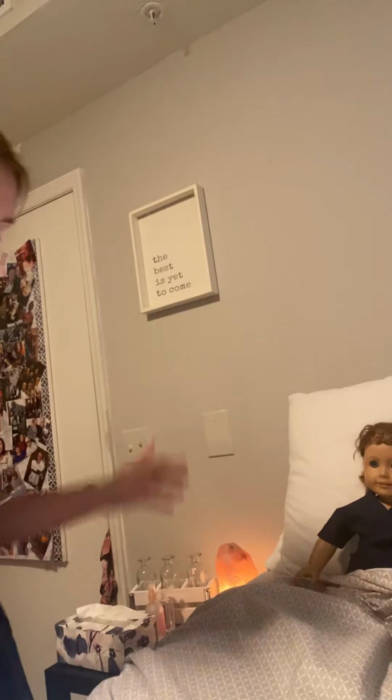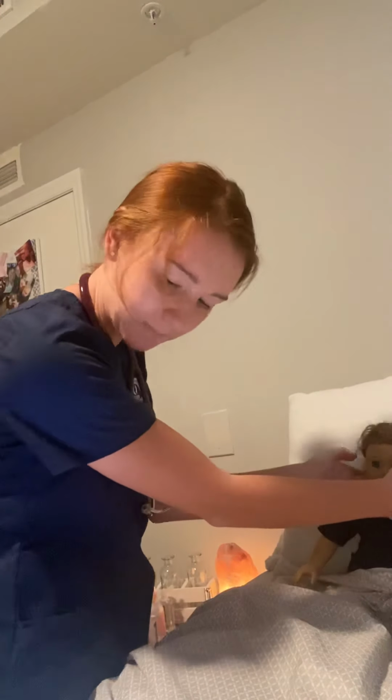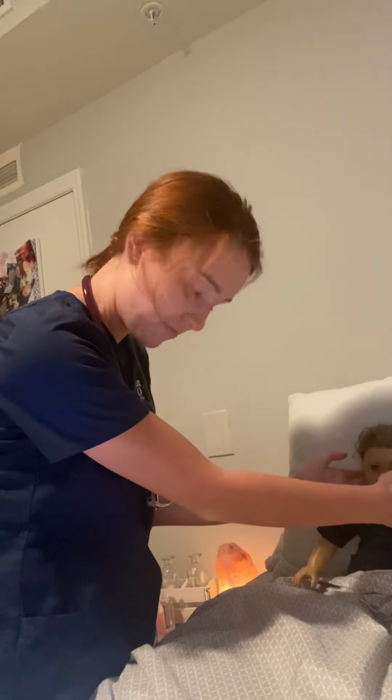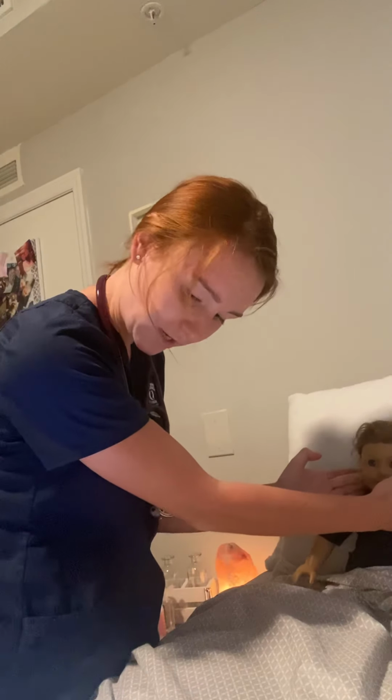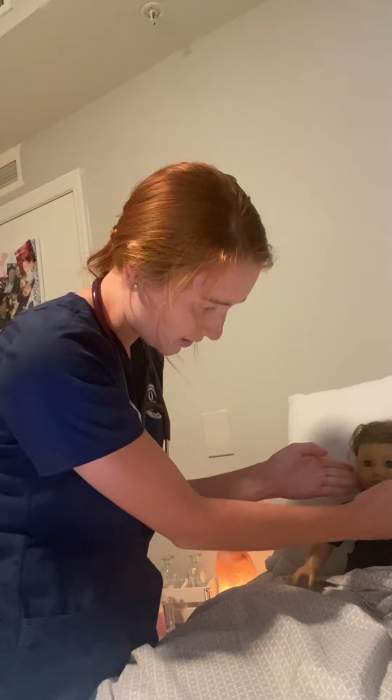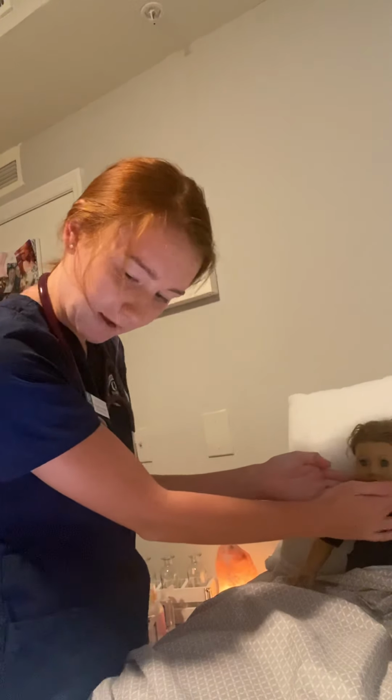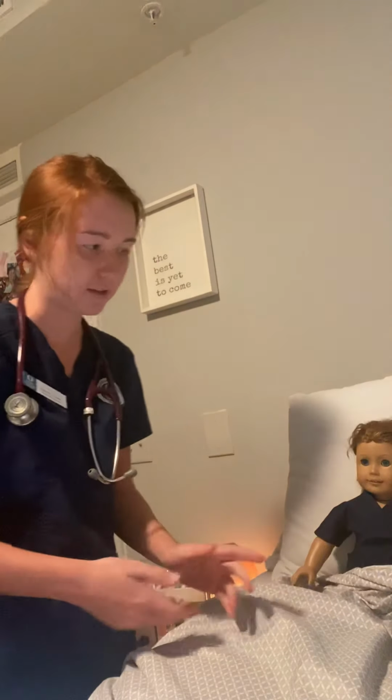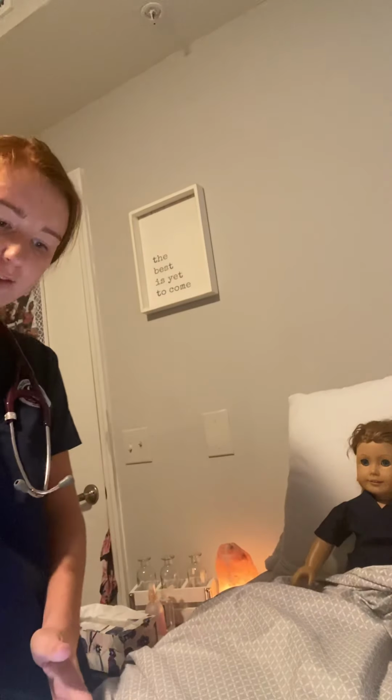Now I'm just going to check out your lymph nodes in your head. So I'm going to start back here and move forward to behind your ears, in front of your ears, and down your jaw. And I feel no abnormal findings with those glands, no swollen glands or anything.